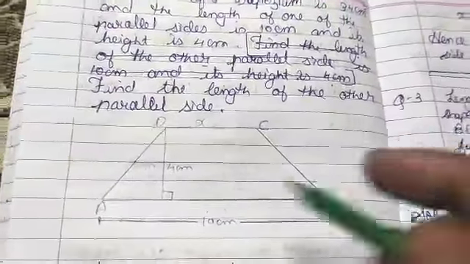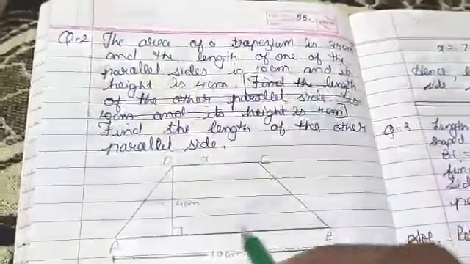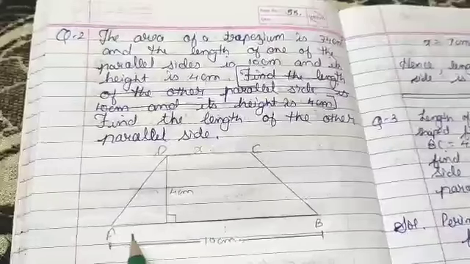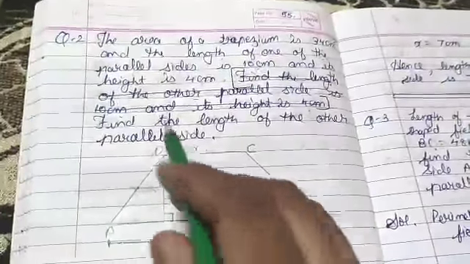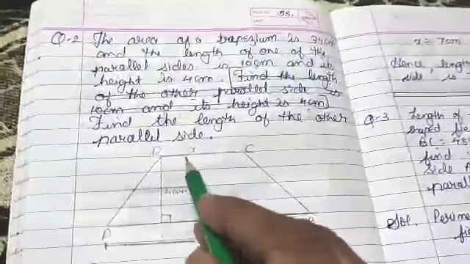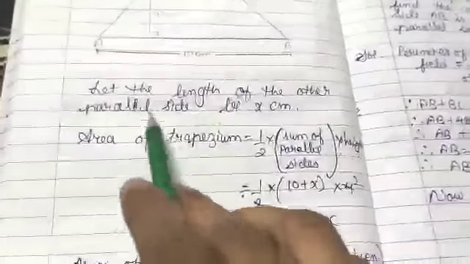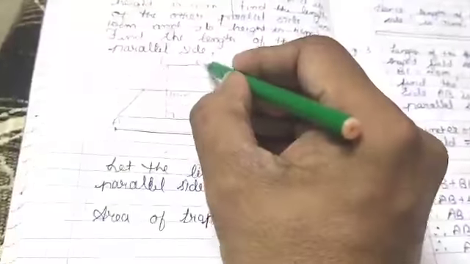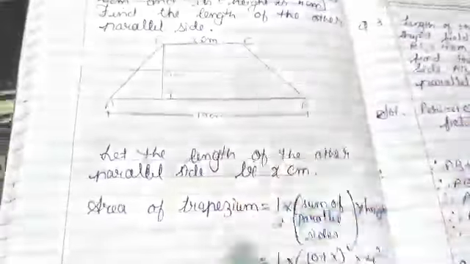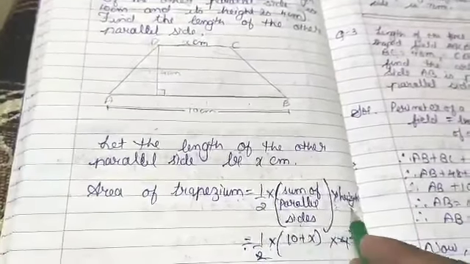Obviously, if any missing part is asked to find, the value of area must be given. So the length of one parallel side is 10 centimeter, and the distance between the parallel sides, that is the height, is 4 centimeter. Let us consider the length of the other parallel side to be x. Now let us apply the formula. Let the length of the other parallel side be x centimeter. Now the area of a trapezium is half into the sum of the parallel sides into the height.